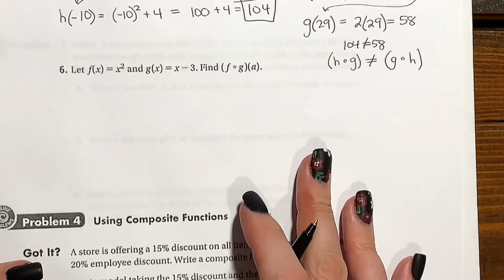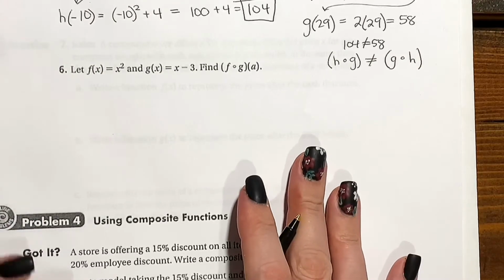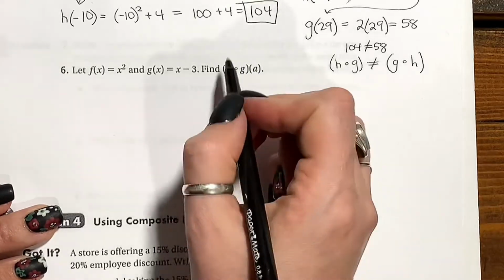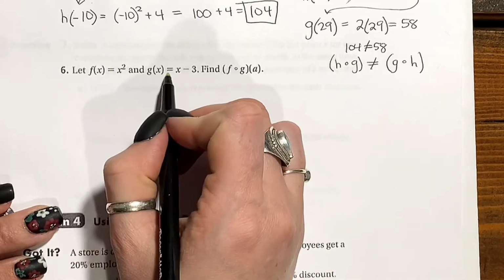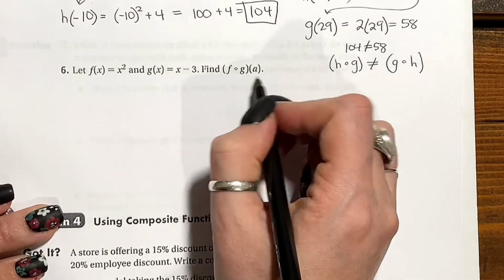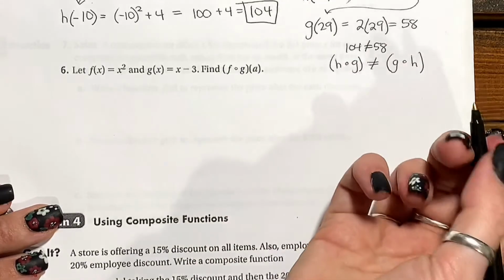Okay, so far everything we've done has been with numbers first that we've been plugging in. But sometimes I might have you do a letter. So on this one we have f is x squared, g is x minus 3, and they're saying do f composed with g of a. So we're plugging a in instead of a number.